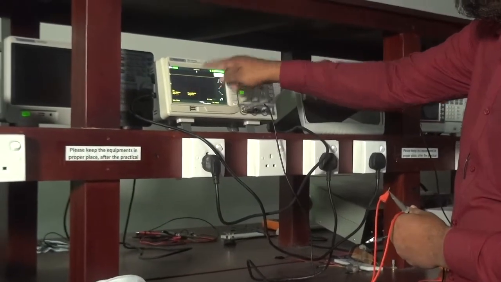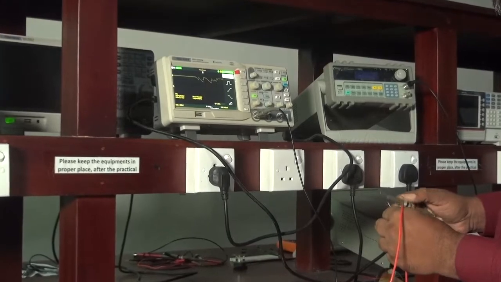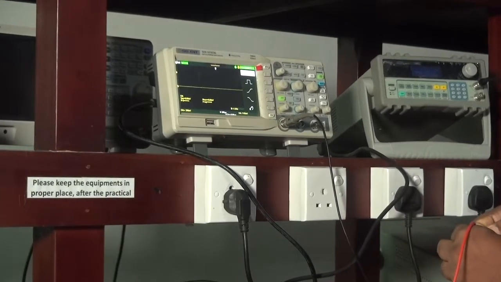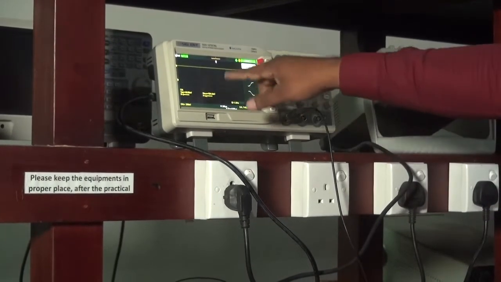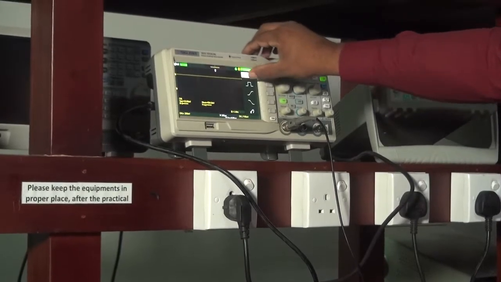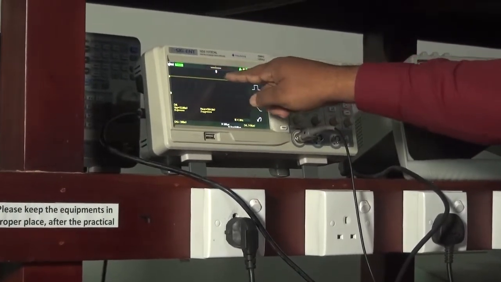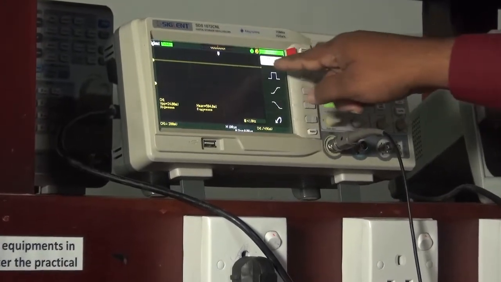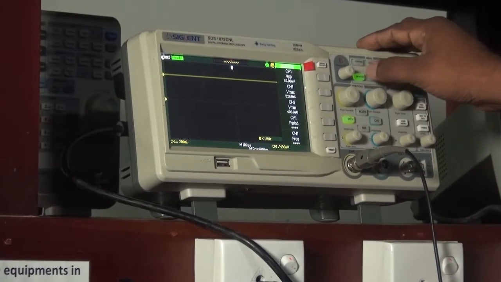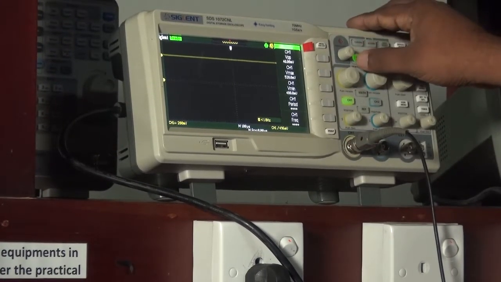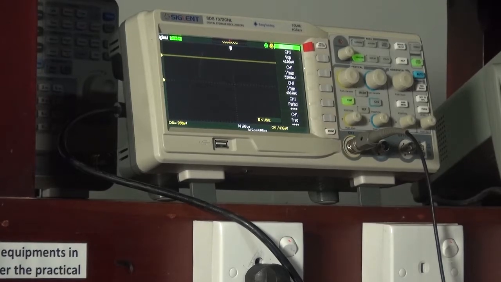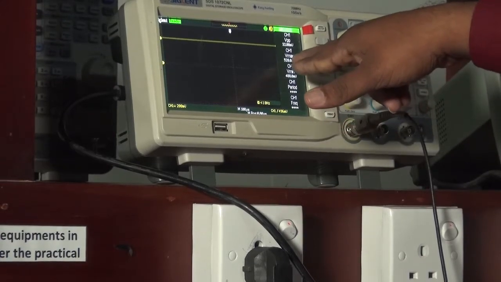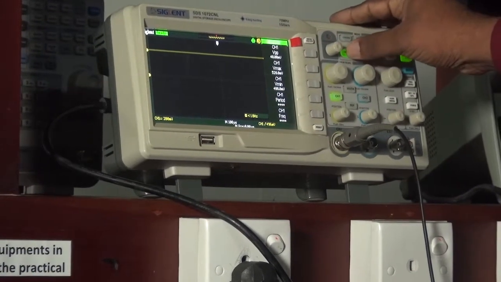When I remove it, it is shifted below. When I give 5 volt, it is shifted above. So that means this is the 5 volt line, we have 5 volt continuously, and if you see the peak value also, you can see it as 5 volt.